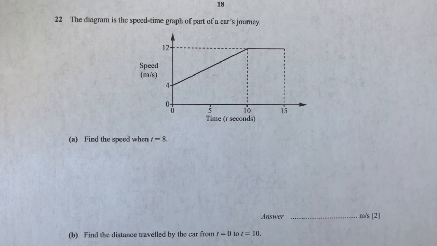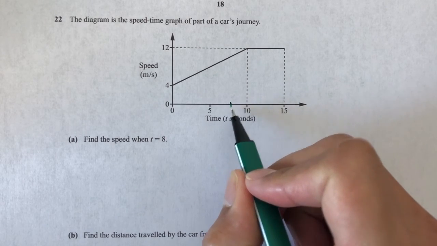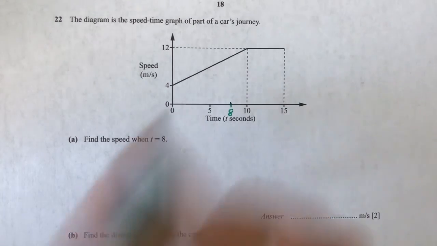Question number 22. The diagram shows the speed time graph of part of a car's journey. So this is a speed time graph. Question number 4A. Find the speed when time is equal to 8. So time equal to 8 will be about here, 8. So find the speed of the car.